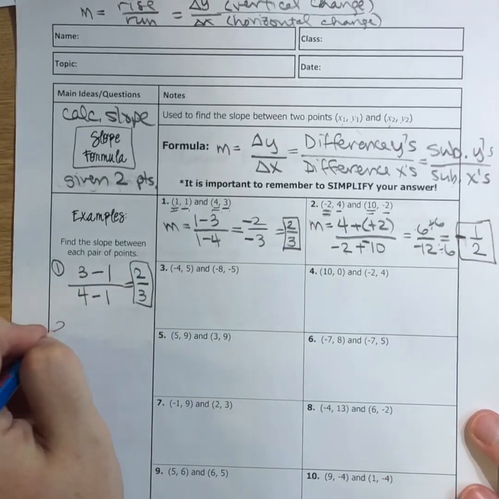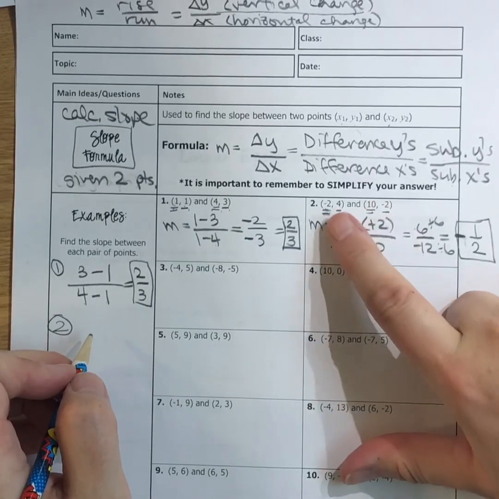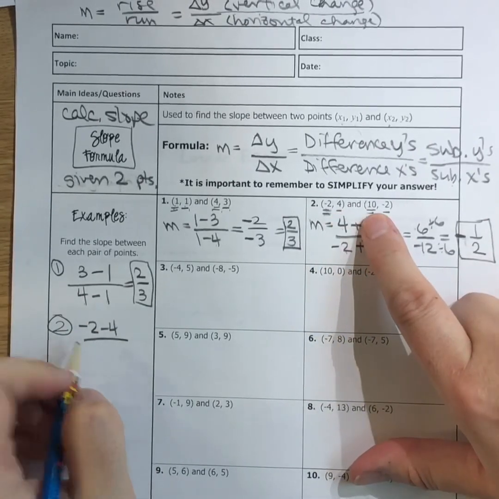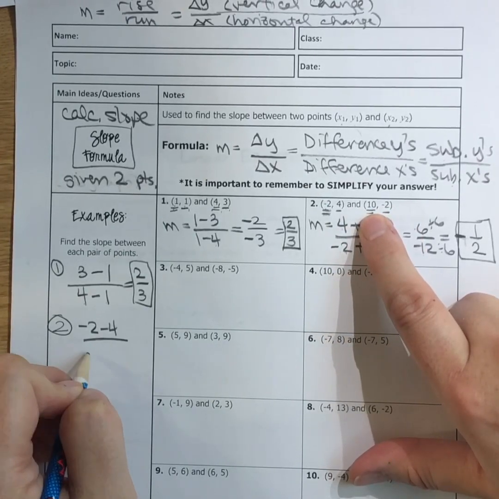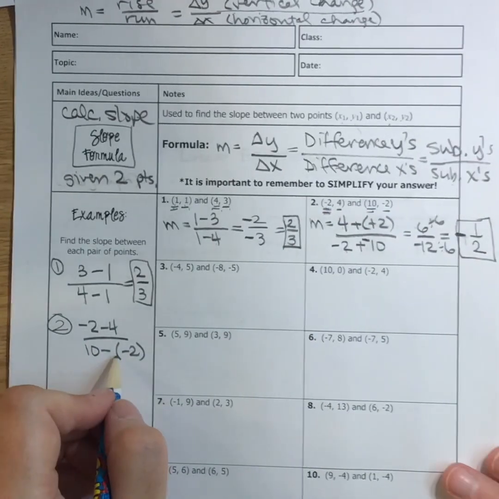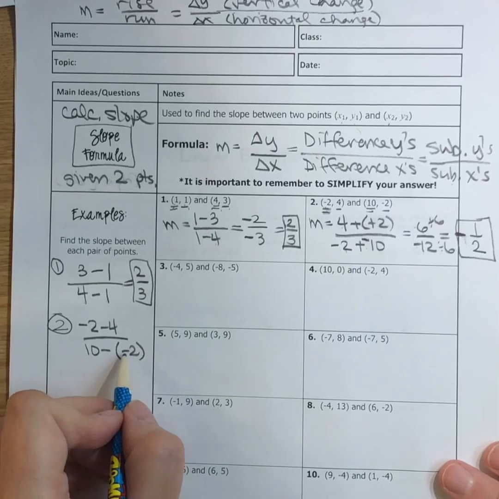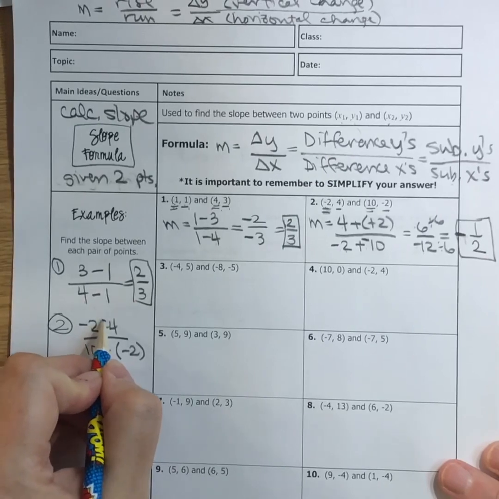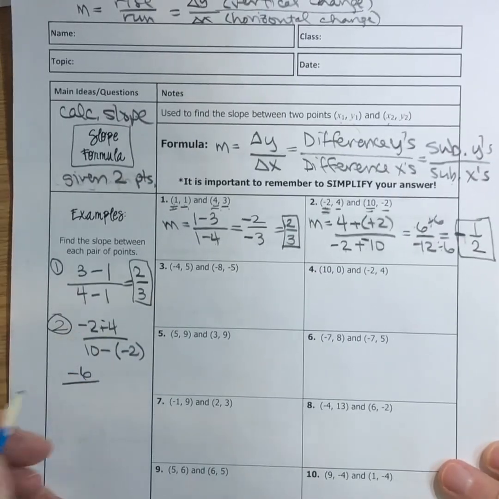Okay. Now, just for those of you, I'm just going to do it for this problem. If you prefer to do the second point minus the first, we would have negative 2 minus 4 for the y's over, and if we started with the second point for the y's, we have to start with the second point on the x's, 10 minus, and then this negative 2, we've got to protect and not lose our negative. You don't want to lose your negative, so substitute it in with parentheses. So if you want to do KFC, keep, flip, change, go ahead. Negative 2 plus negative 4 is negative 6, which is the same thing as negative 2 minus 4.